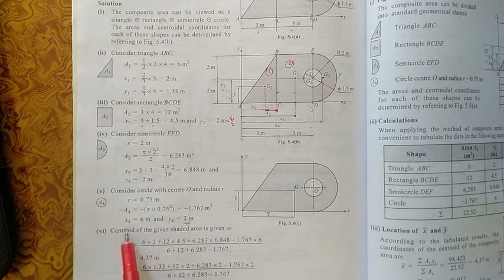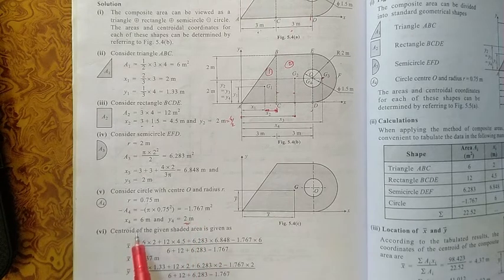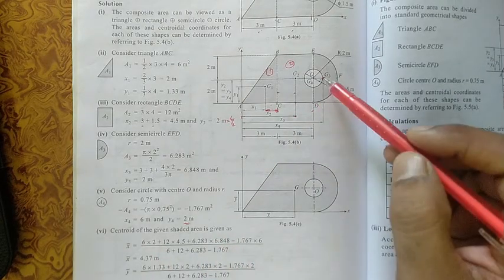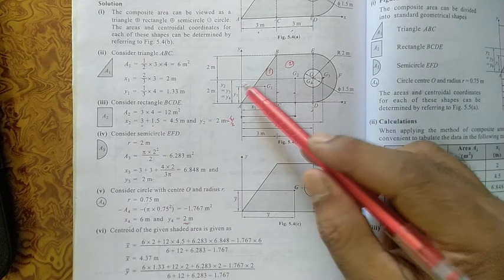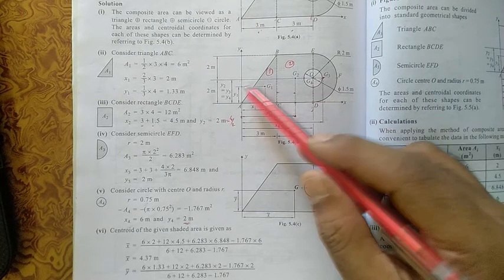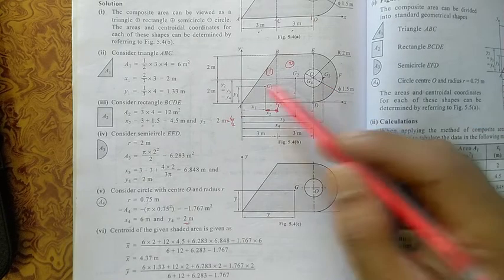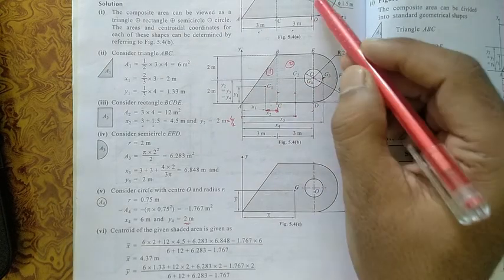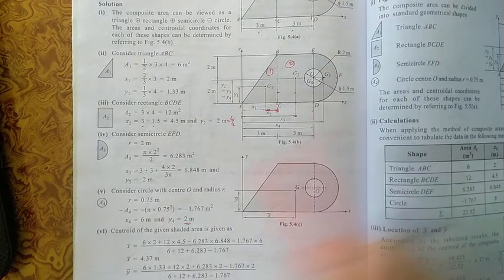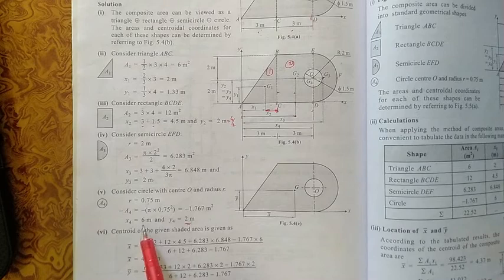What about the x4? x4 is nothing but here, the centroid location of this centroid, sorry, x bar. What about this one? This indicates the x4. Now see the direct location of this point with respect to this y-axis. 3 plus 3, 6. So you can get the x4 as 6 meter.